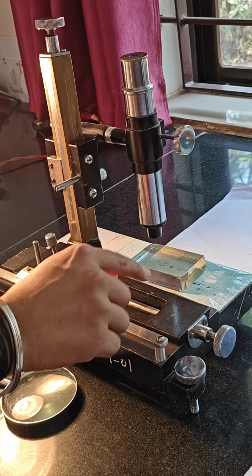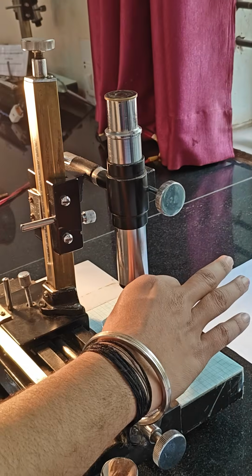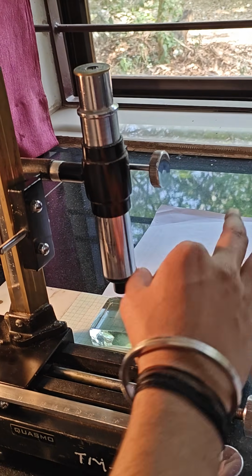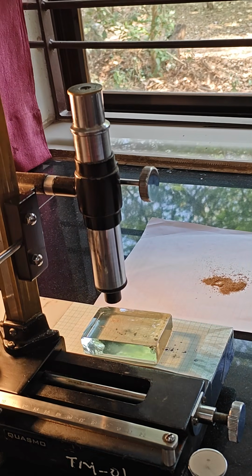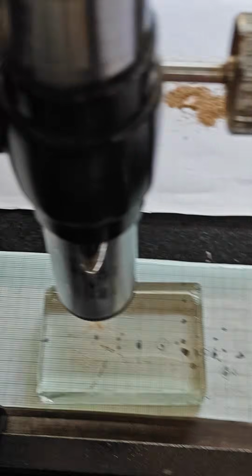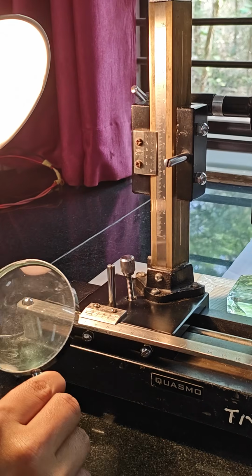Now for the third reading, take a few particles of the wooden powder and sprinkle them just below the microscope. Don't take much, the thickness should be very little here. Now again focus on the wooden particles for the third reading. You can see the clear image of the wooden particles now. Again take the readings in a similar way.